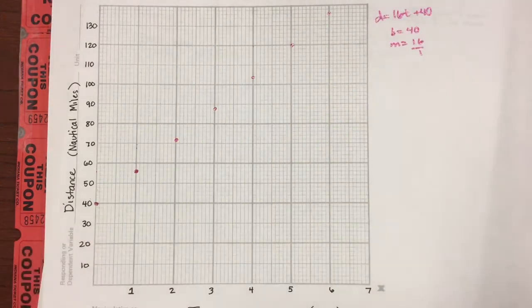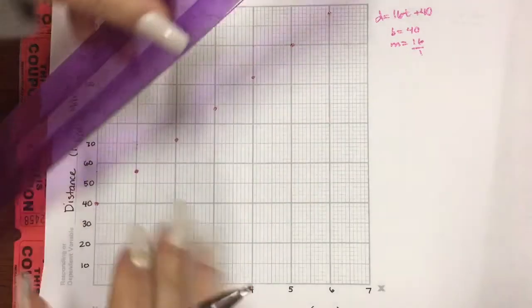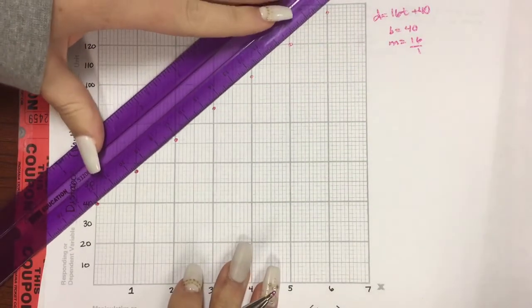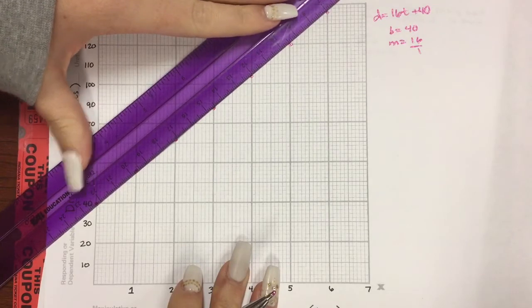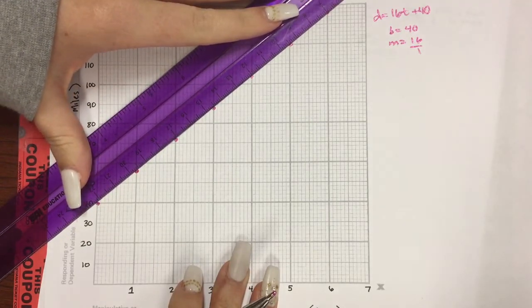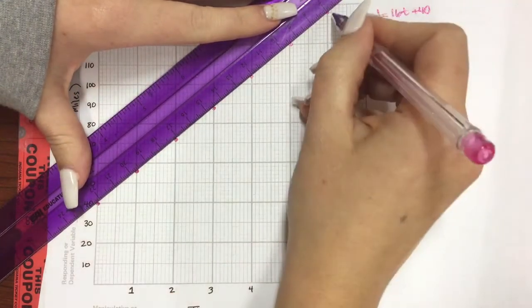And if you see, all of these lovely dots just line up into this really quite beautiful straight line, and they all line up on there. It's kind of cool.